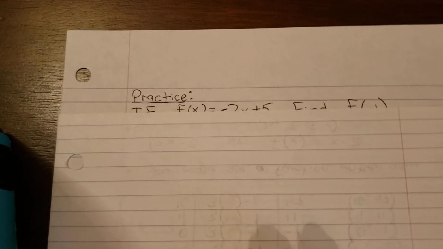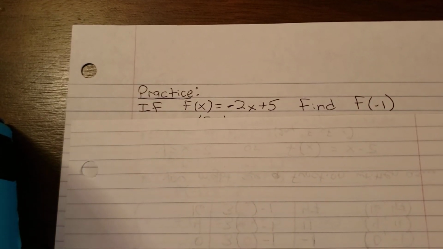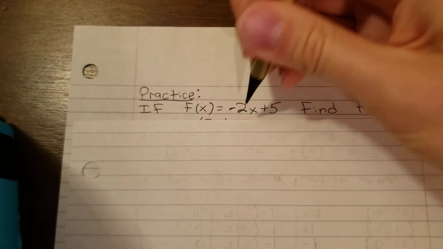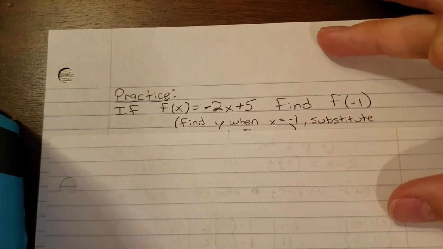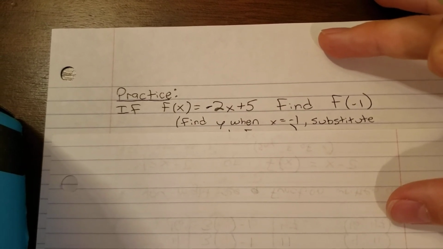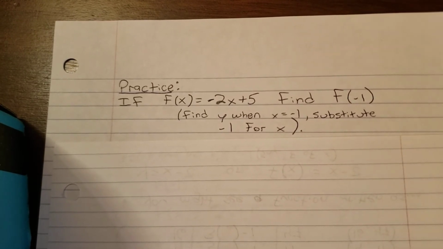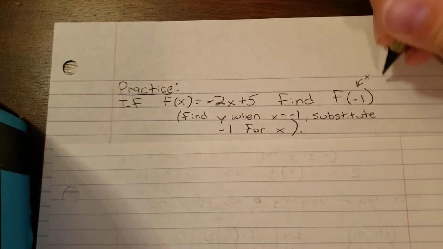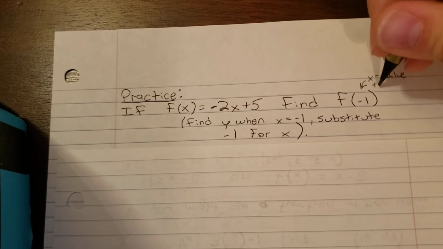All right, moving on. We've got some practice here. So if f of x equals negative 2x plus 5, find f of negative 1. This means find our y when x equals negative 1. Substitute negative 1 for x. So again, this is our x value to substitute.